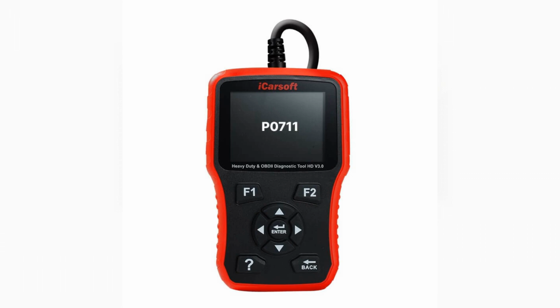Prevention and maintenance tips. Maintaining the health of the automatic transmission and preventing trouble codes such as P0711 requires regular attention and proper maintenance practices. Here are a few tips to prevent transmission temperature sensor problems and ensure optimum transmission system performance.